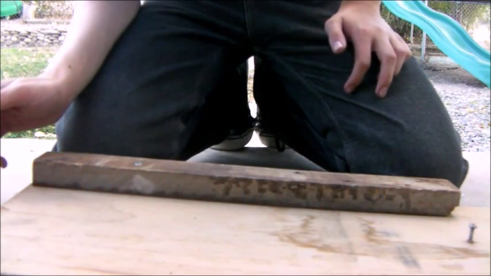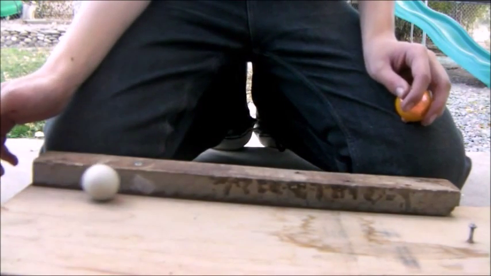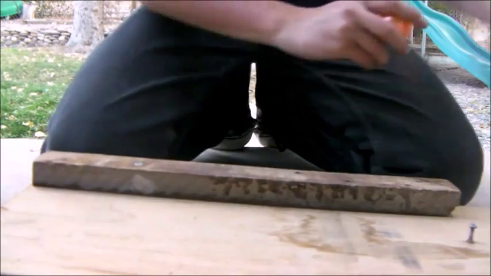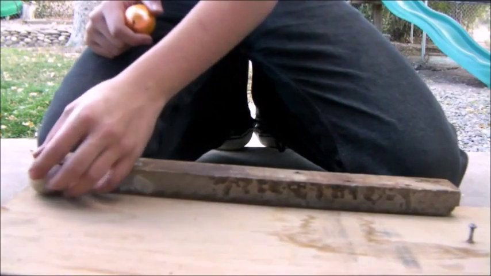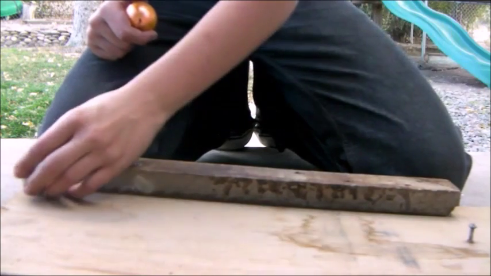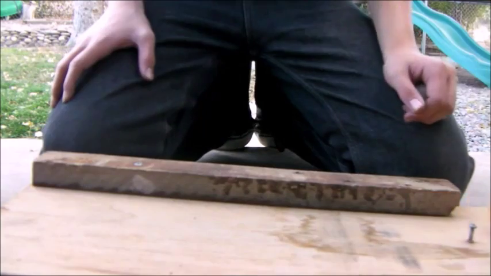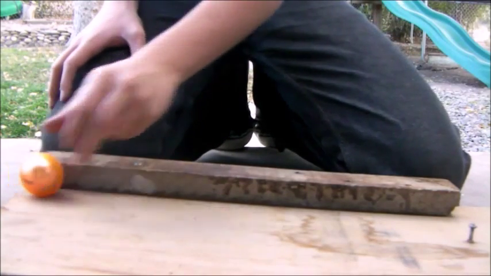So, here I've got a golf ball and a foosball, and I have the same little dealie. Although the foosball has less mass, it will continue going at the same speed as the golf ball. So I'm going to just go on to Newton's third law.